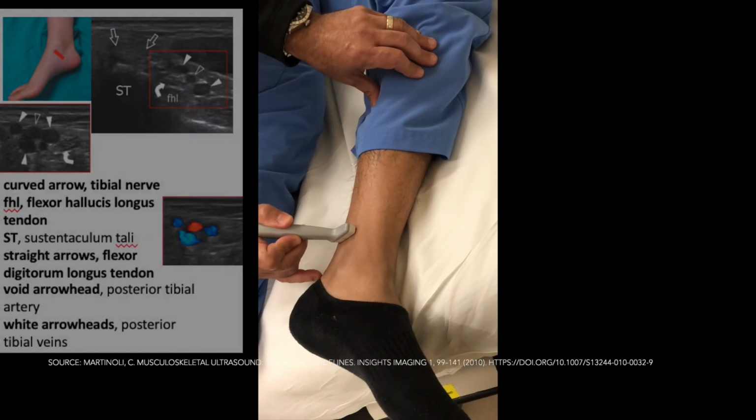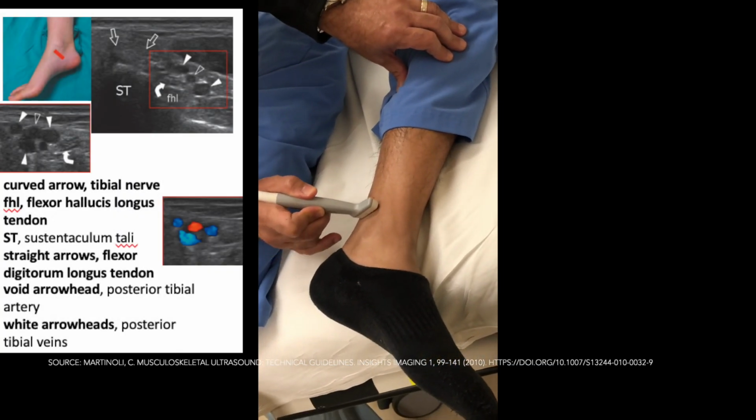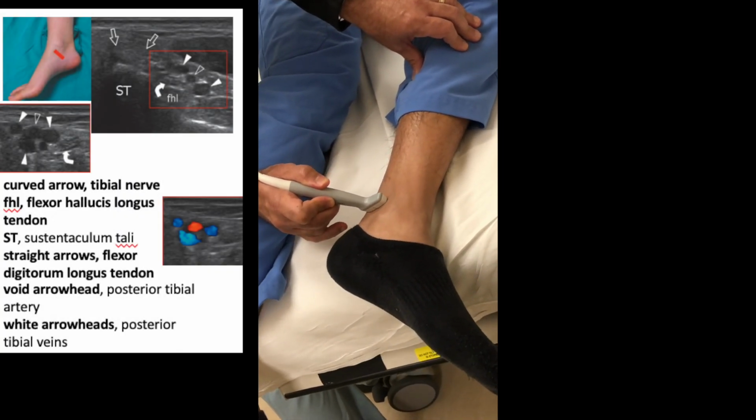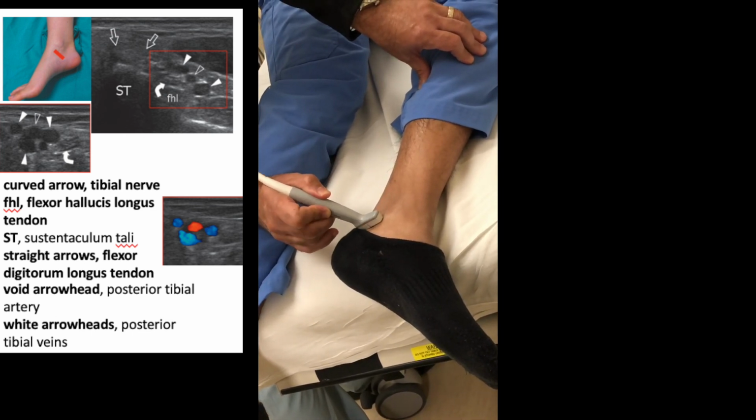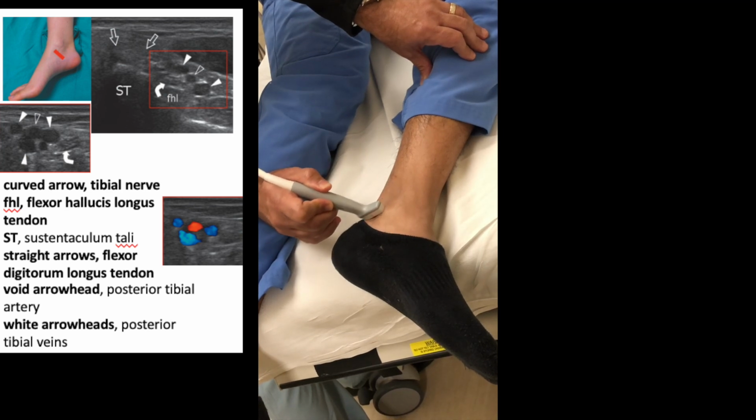The posterior tibial neurovascular bundle, including the tibial nerve, the posterior tibial artery, and veins, can be seen at the level of the tarsal tunnel. And we can evaluate for any masses.